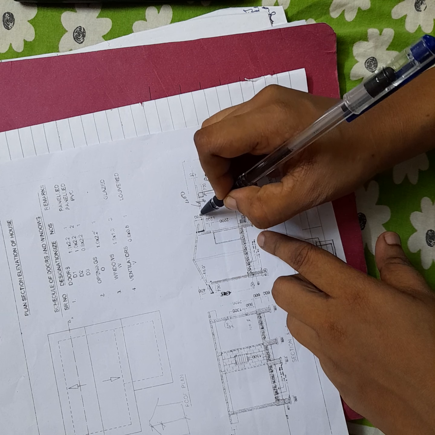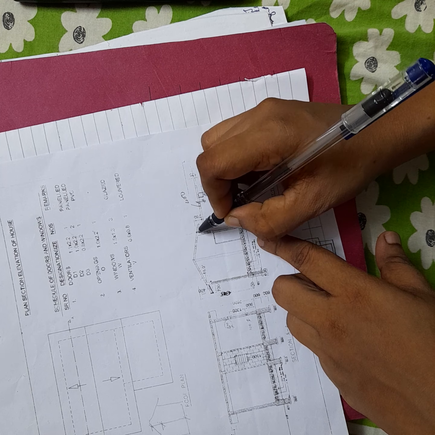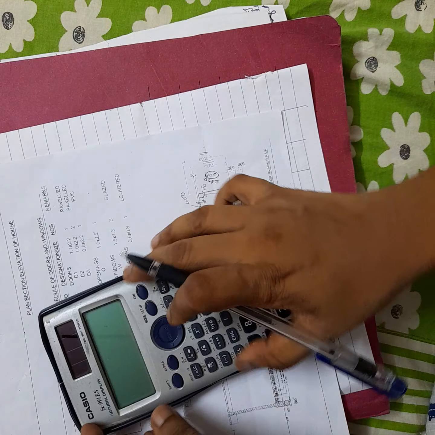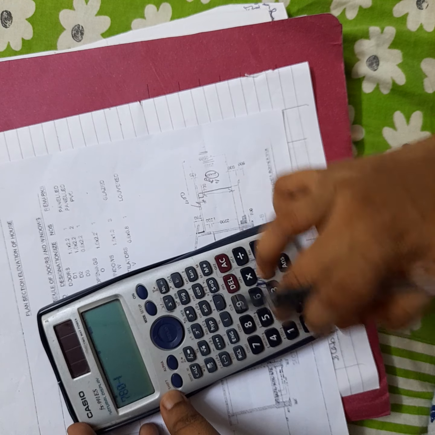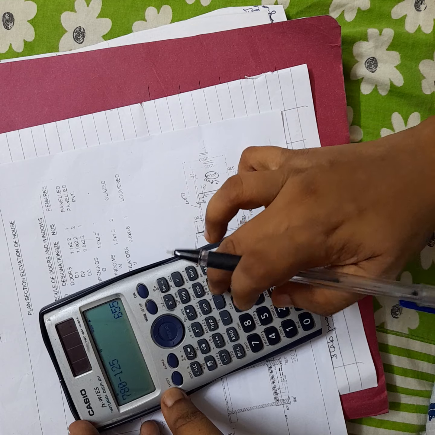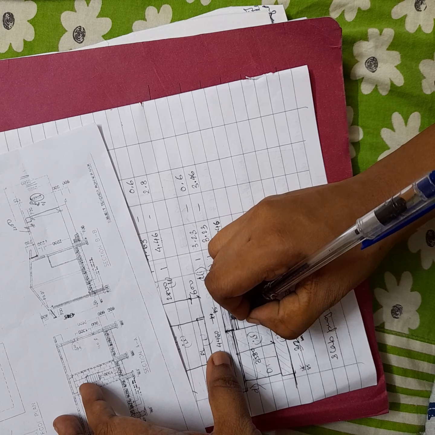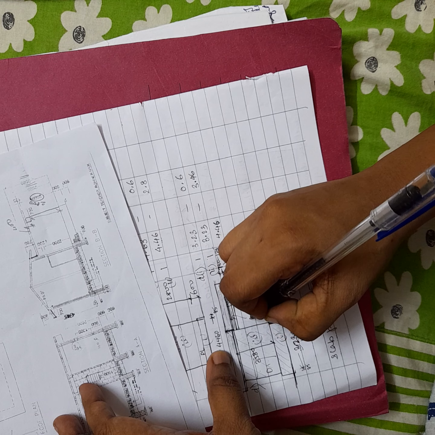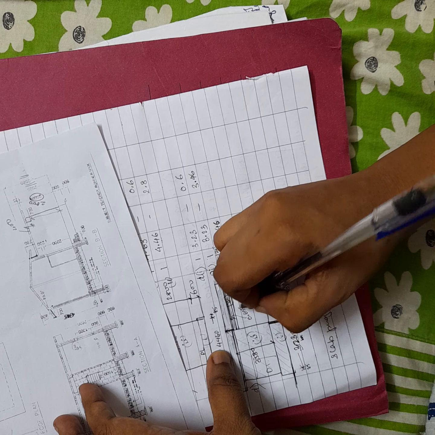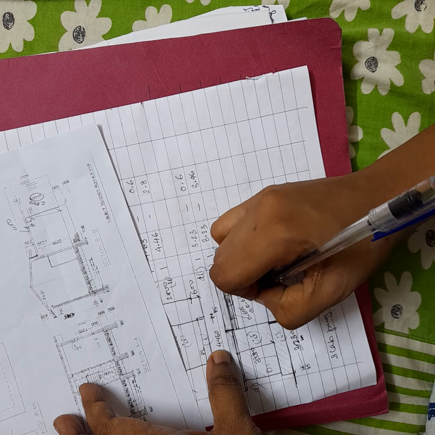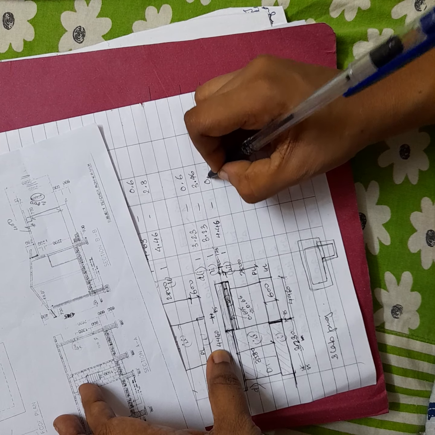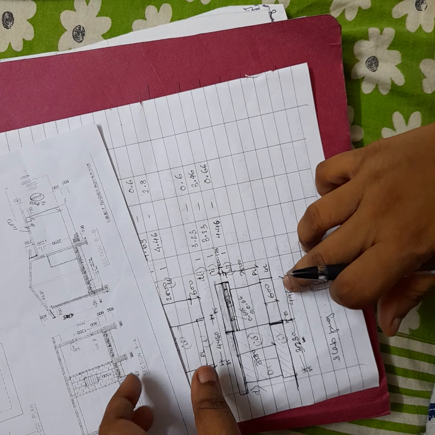What I need is this, so 780 minus slab thickness. So let me put that, 780 minus slab thickness, it is 0.655. I'll write it here, it is 0.655. I will take that as 0.66. Okay, that completes part D.